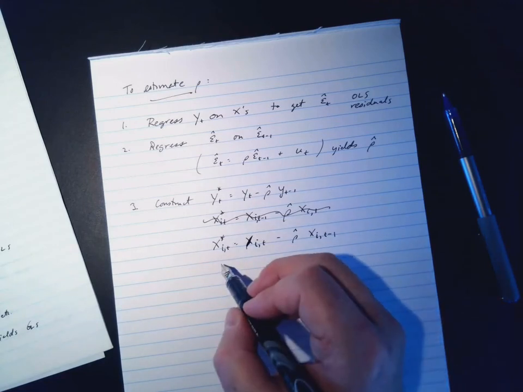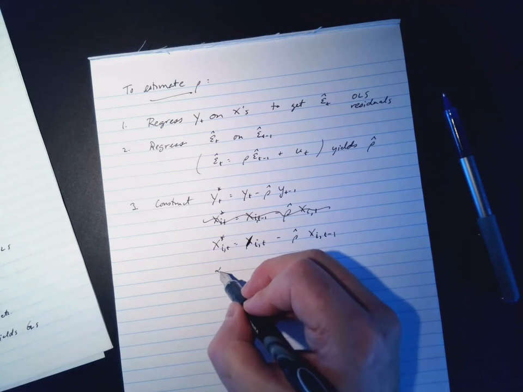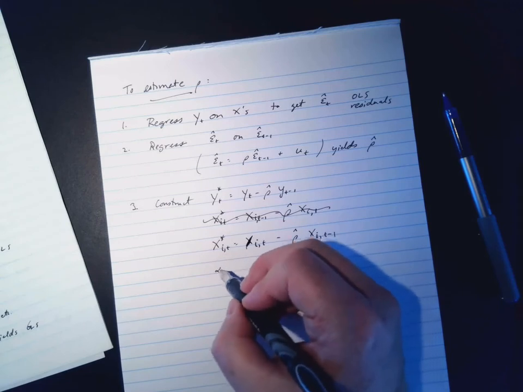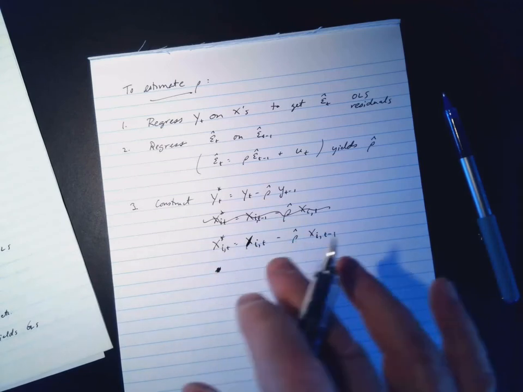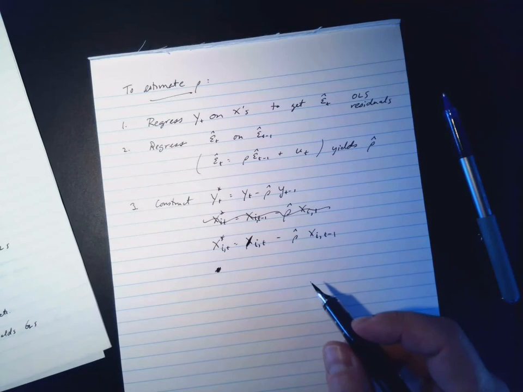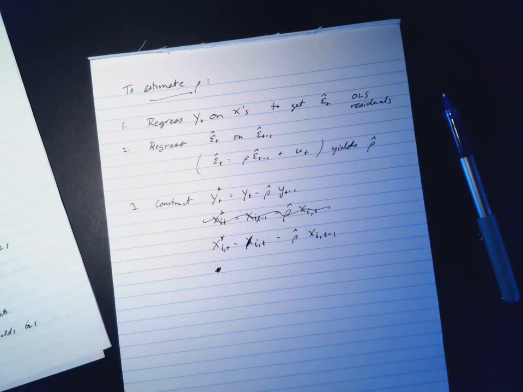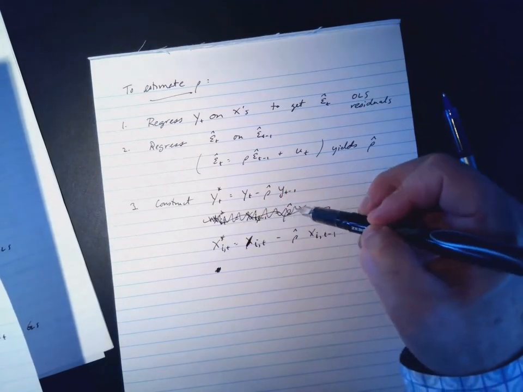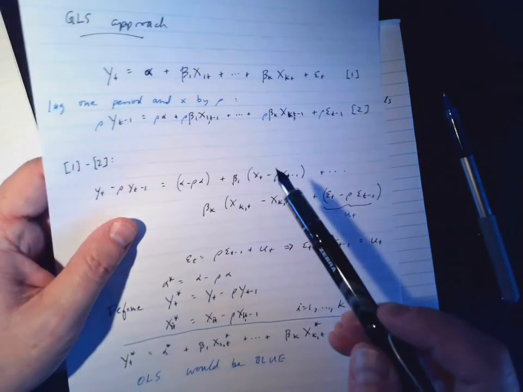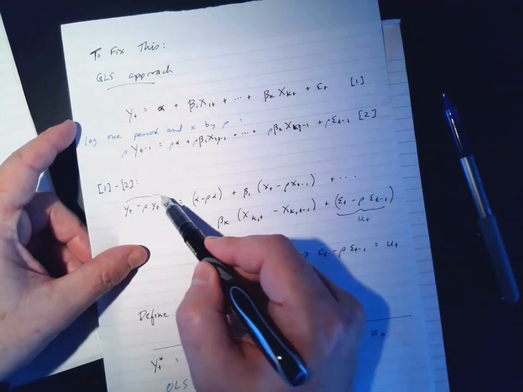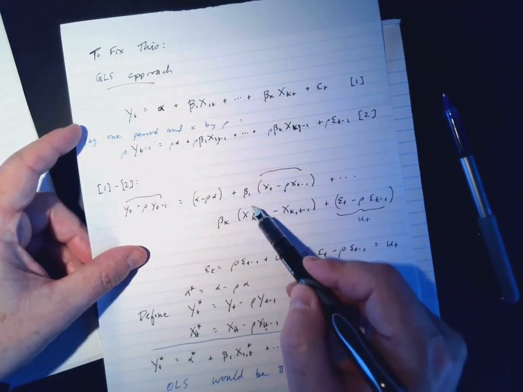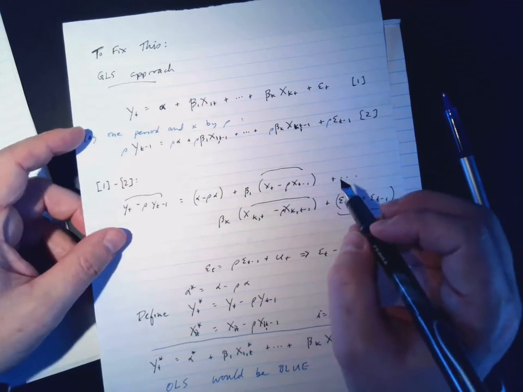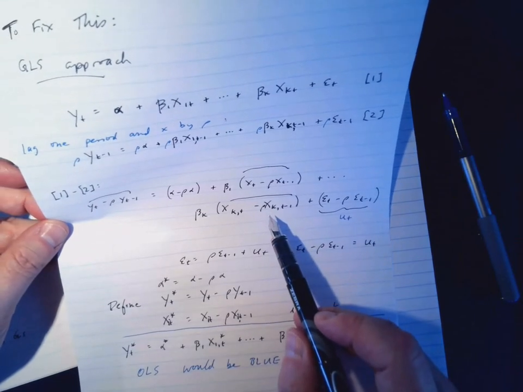And also we need to do, no, we don't need to do anything with alpha. That'll be done automatically when we estimate the regression. So we're taking our estimate rho, and then we're constructing estimated versions of these terms here. Oops, a rho missing in there. You guys probably noticed that.